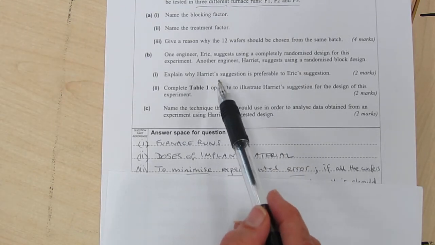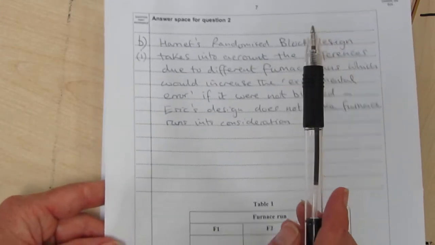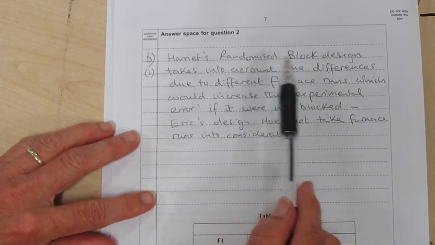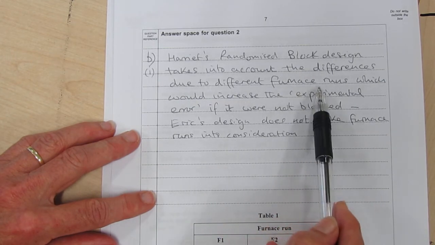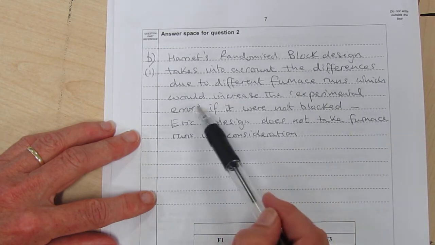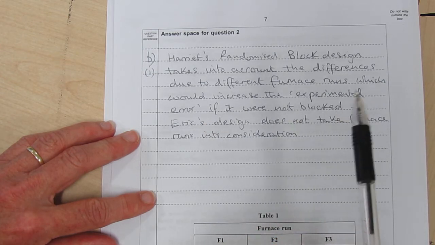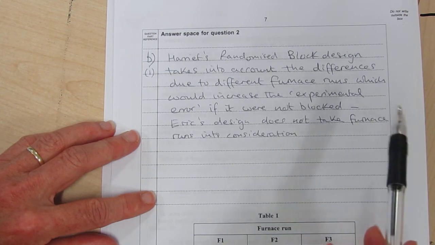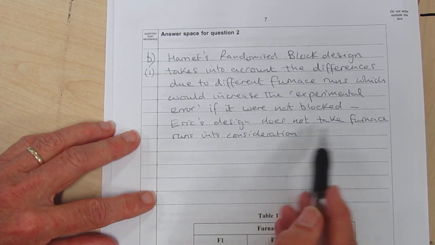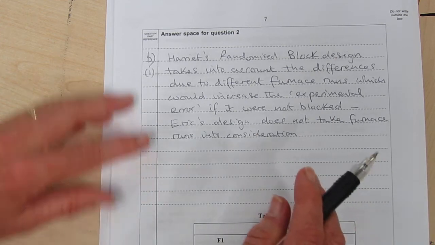Now, Harriet's suggestion, using a randomised block design, takes into account the differences due to different furnace runs, which would increase the experimental error if it were not blocked, because of the differences in the furnace runs. Eric's design does not take these runs into consideration.